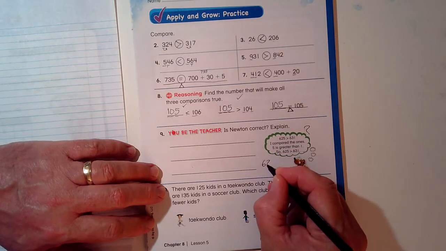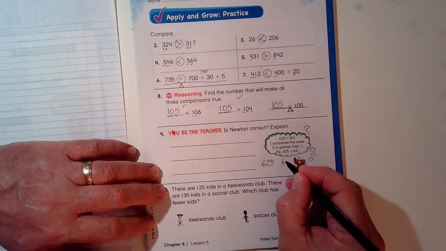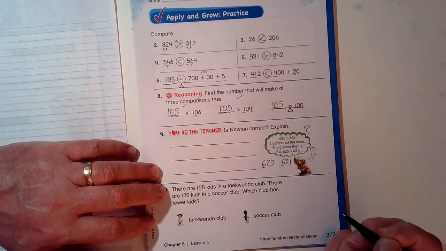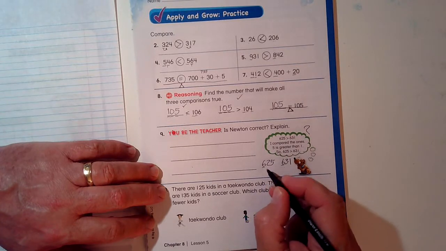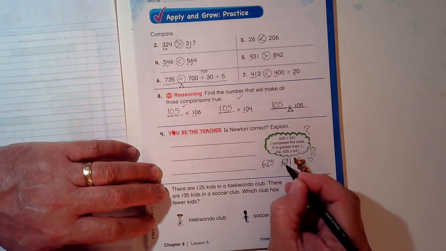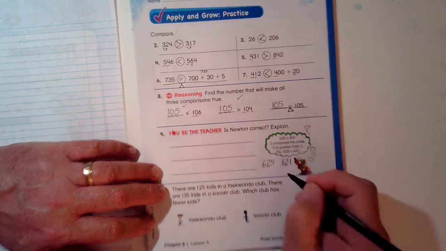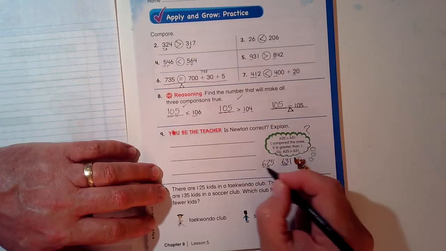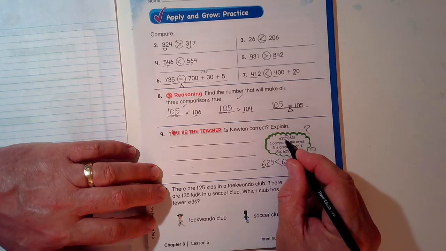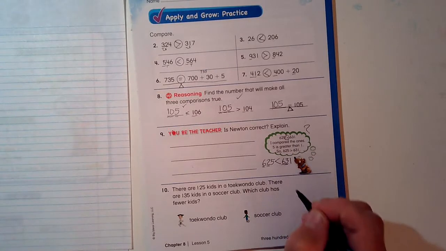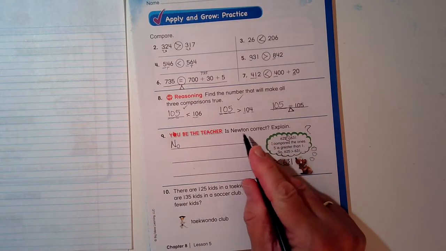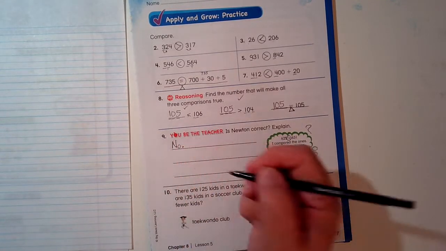So let's have 625 and 631. So I look here, 600, 600. Okay? I keep going because those are the same. 200, 300. I'm sorry, 2 tens, 3 tens. There's more tens here. The hundreds are the same. There's more tens here. So this is what it should look like. And that's what he had written. Was he right? He was not right. So I say, and it says, is Newton correct? No. Okay.